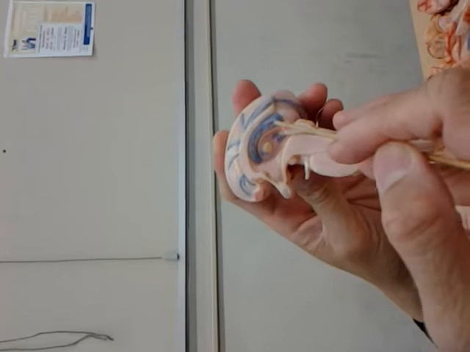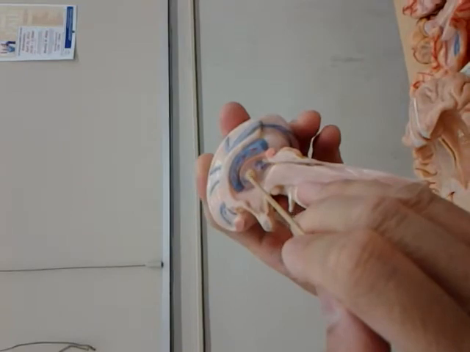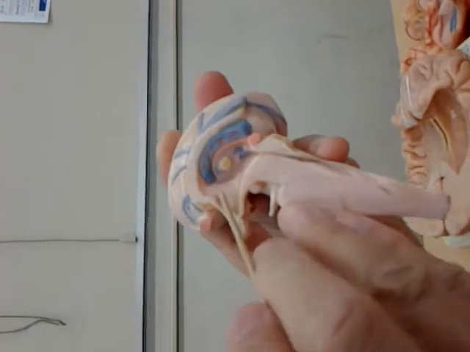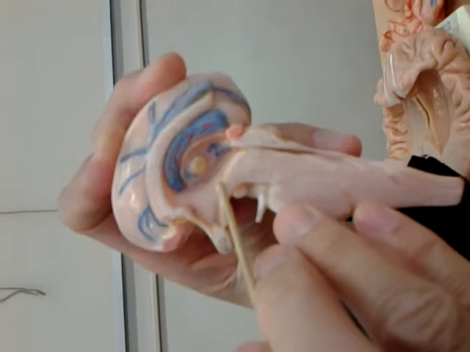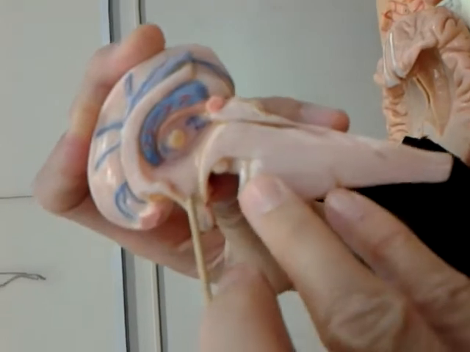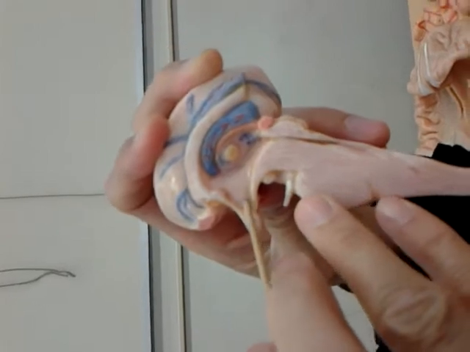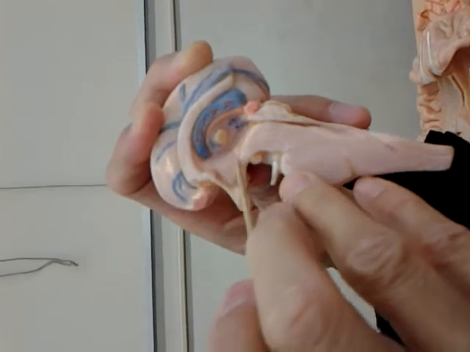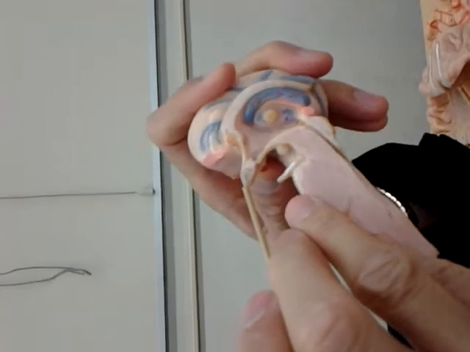This is the thalamus. And there's the eye of the seahorse, the intermediate mass of the thalamus. Anterior and inferior to the thalamus, just at the back of the nose and mouth of the seahorse, this part is the hypothalamus. And on the hypothalamus, there's the optic nerve.